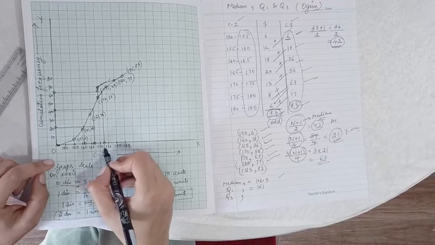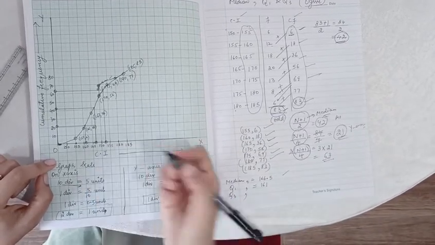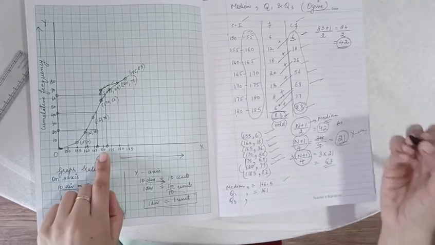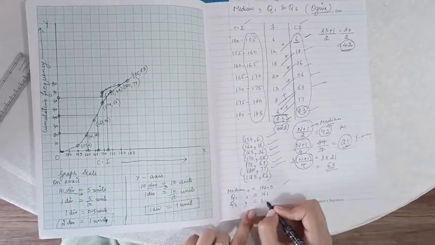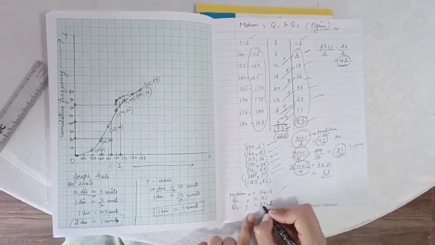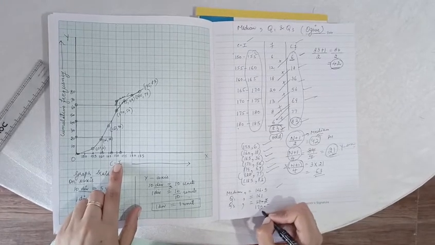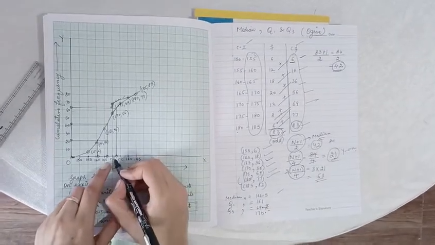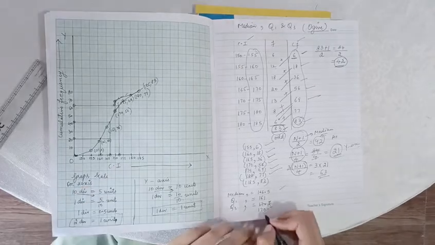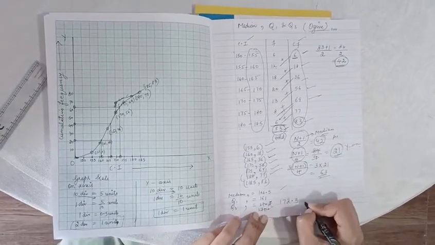This is 171, 172, again 172.5 or maybe 173 it will be. 0.5 here and there, the difference is acceptable. Sorry, it is 172.5, Q3.